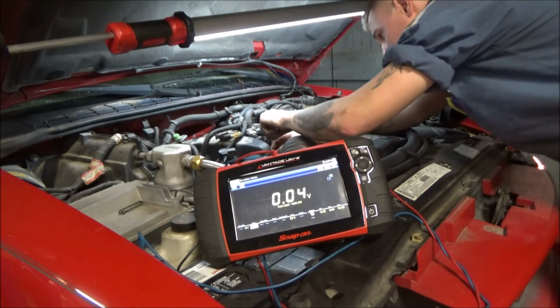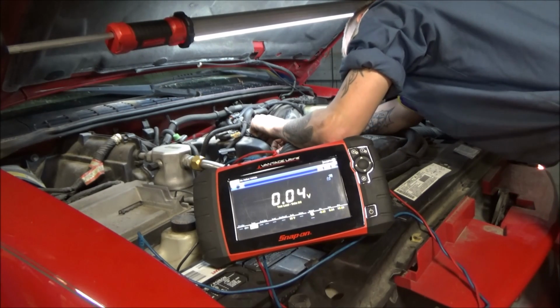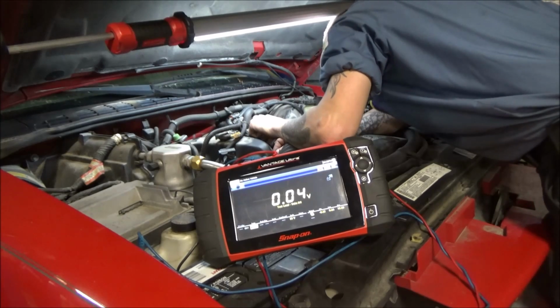My next step here is going to be, I want to look at this sensor ground. That's going to be the black wire on this throttle position sensor on this vehicle. So I'm just getting my T-pin installed there.